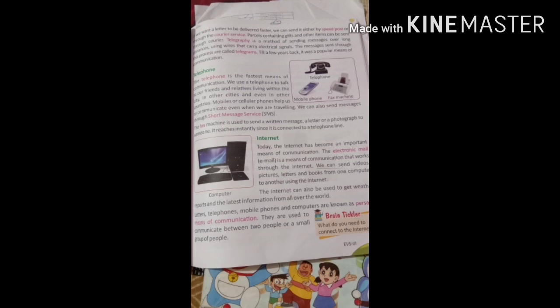Students, you should know that letters, telephones, mobile phones and computers are known as personal means of communication. Why? Because they are used to communicate between two people or a small group of people. That is why they are known as personal means of communication.